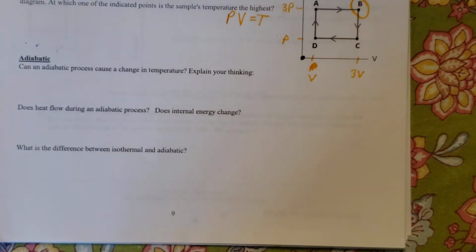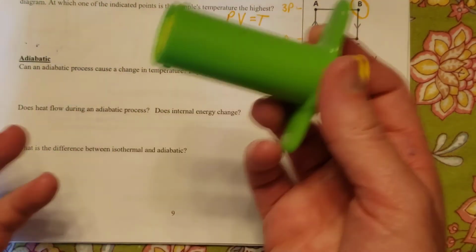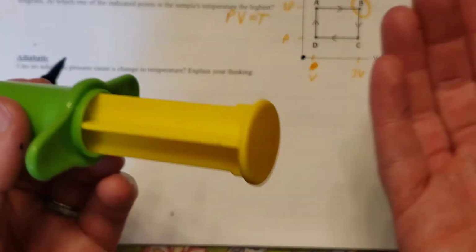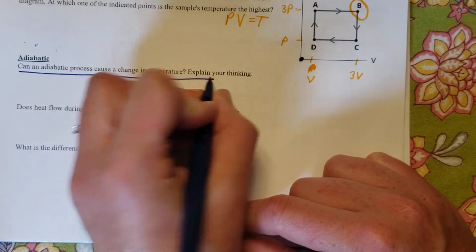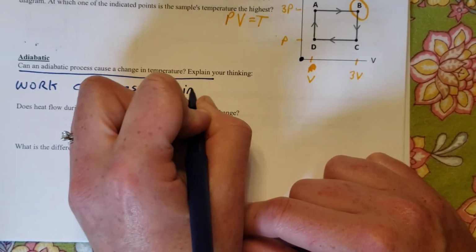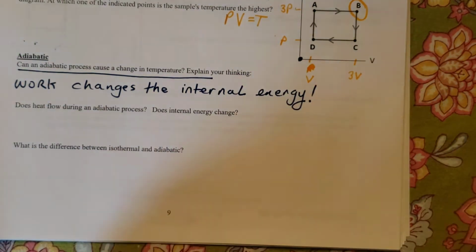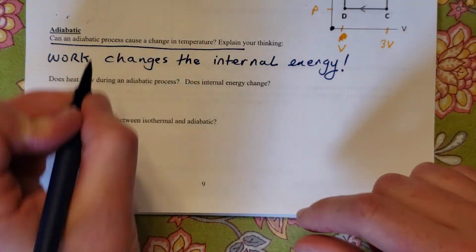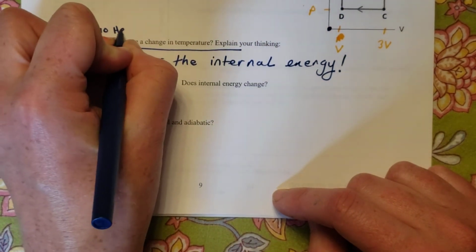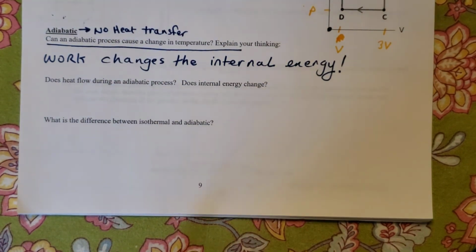So let's go through these really quickly. Can an adiabatic process cause a change in temperature? Yes, it can. Definitely. So there's no heat. That's fine. I can still do a bunch of work. And by doing work, I change the internal energy. And by changing the internal energy, I change the temperature. As a reminder for yourself, maybe a note card moment, remember in an adiabatic process, we're saying there's no heat exchange, no heat transfer. But that doesn't mean we can't change the internal energy.